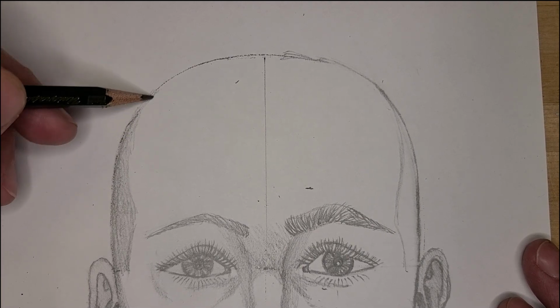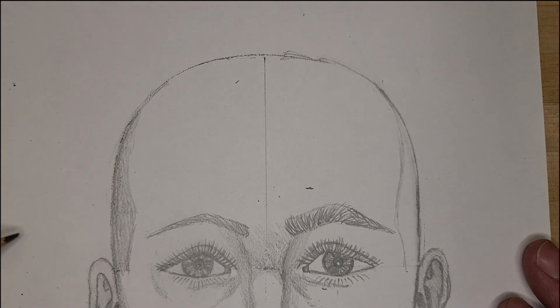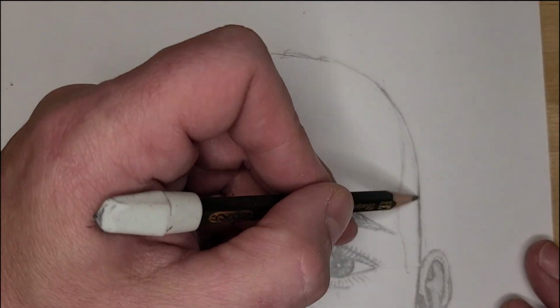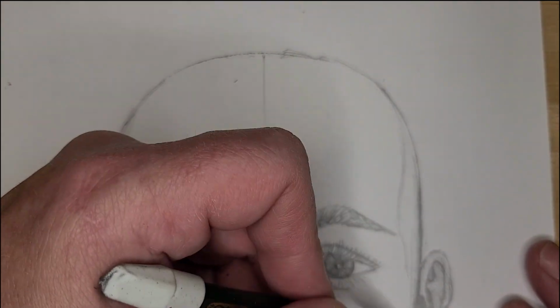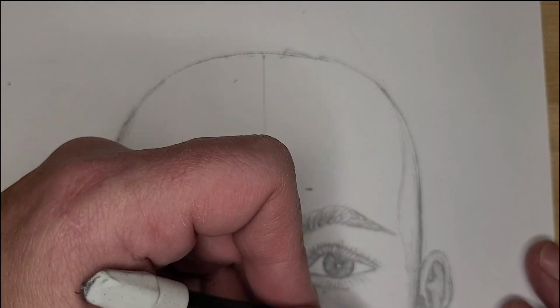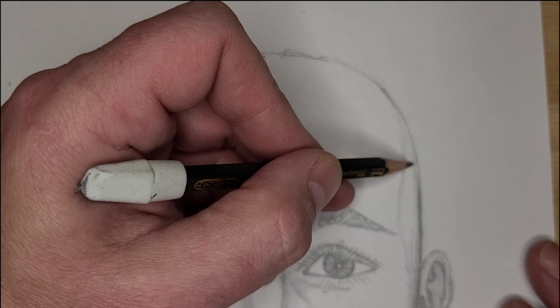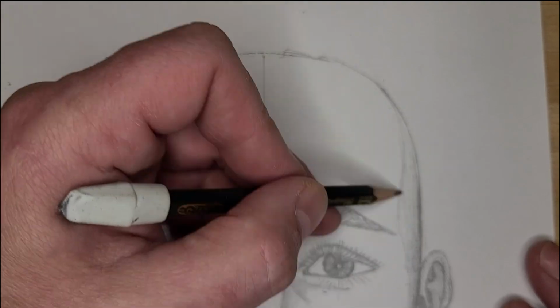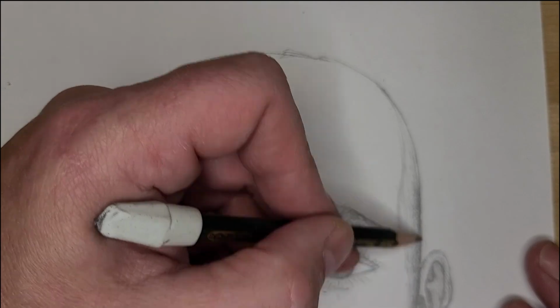We're going to let that shadow kind of get brighter until it just disappears as we go around the top of the head. And then we're going to do the same thing on the other side. So just bringing that same gradation that we created before in and fading it out as we go towards that transition between the forehead and the side of the head.